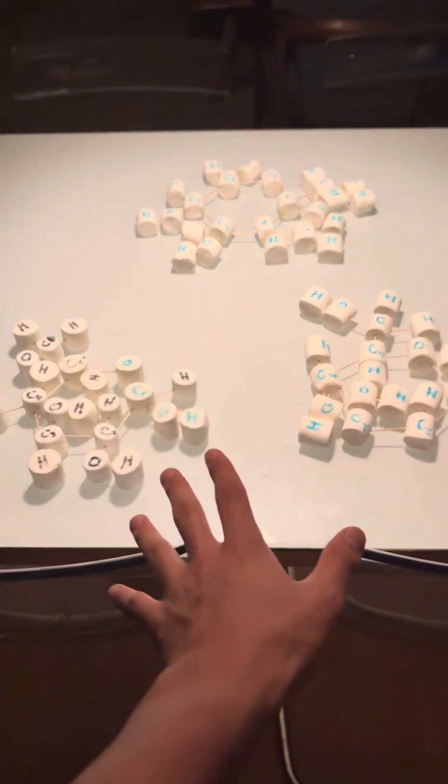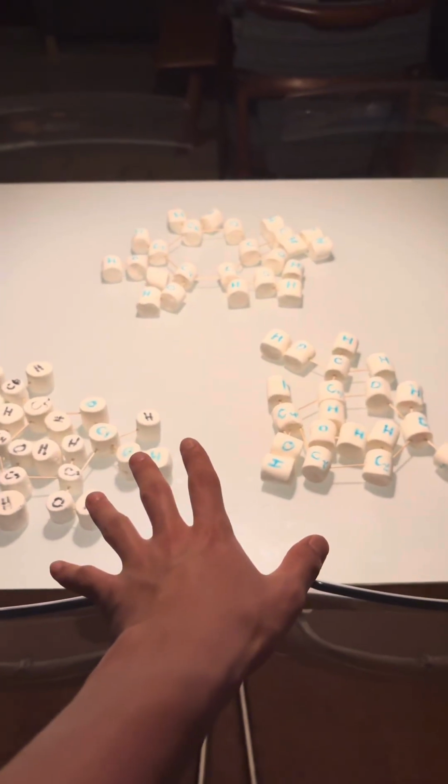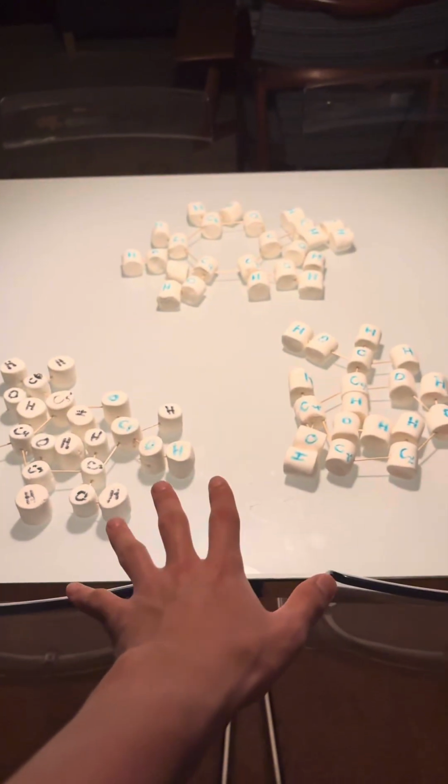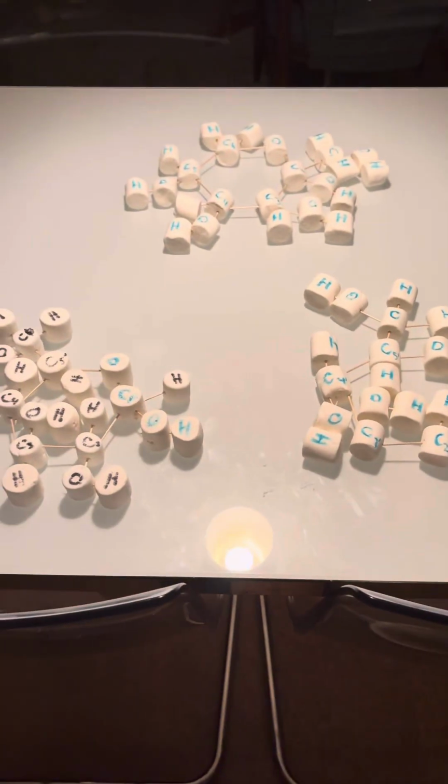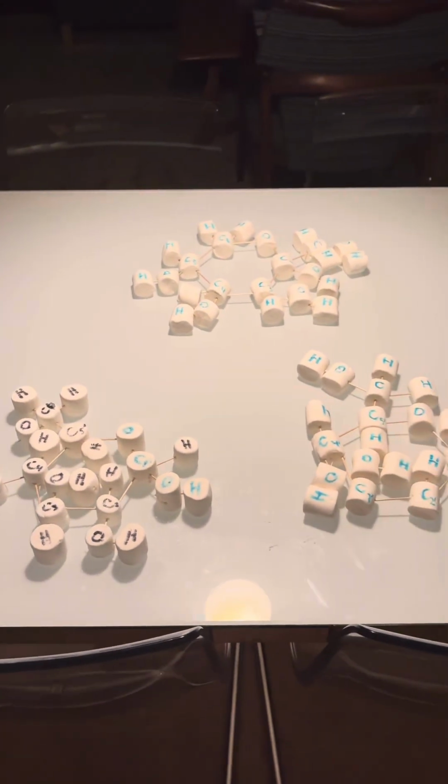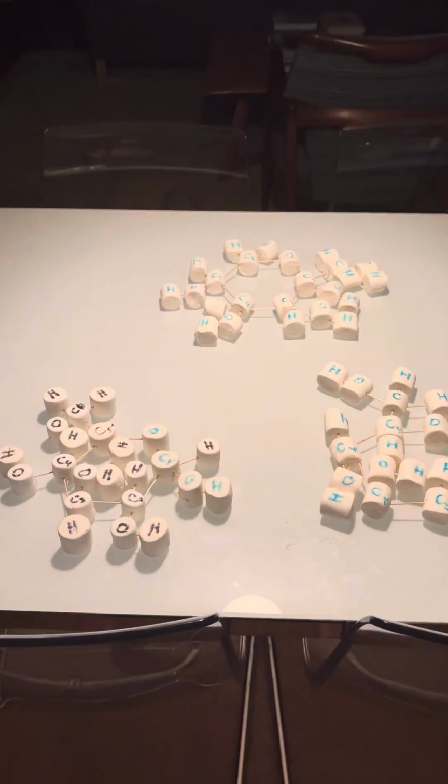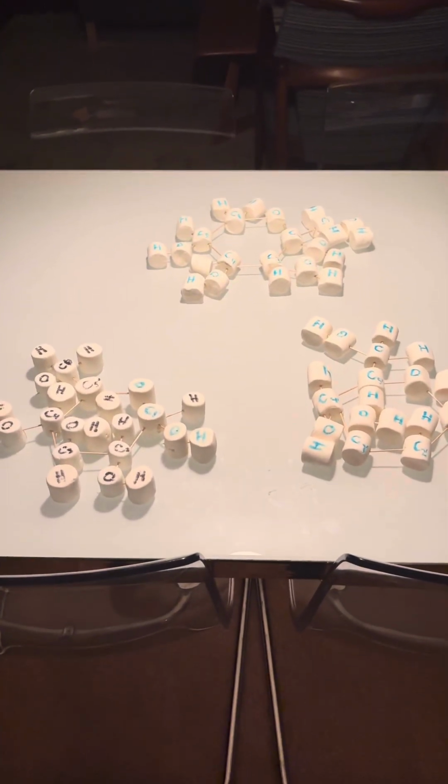Now, all of these molecules I have made so far are carbohydrates, which in humans are primarily used for immediate or non-immediate energy storage.